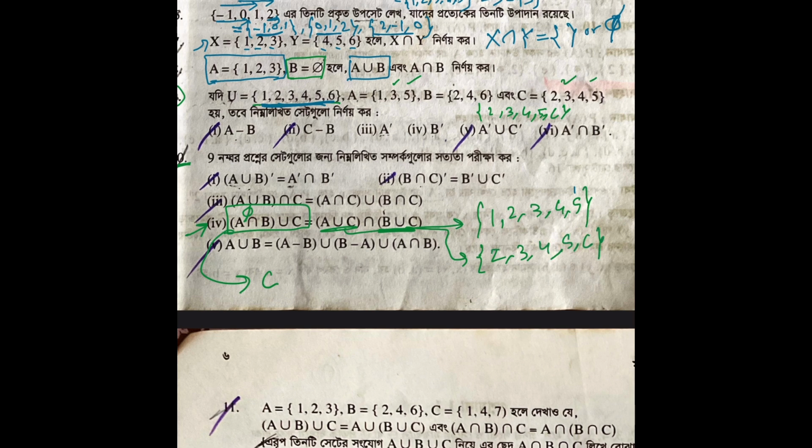Now the intersection between these two is only the common elements, which is basically this, which is again set C. So yep, this is also true.